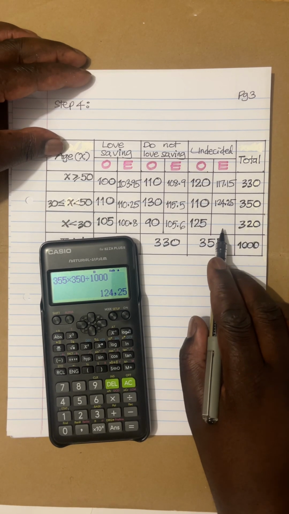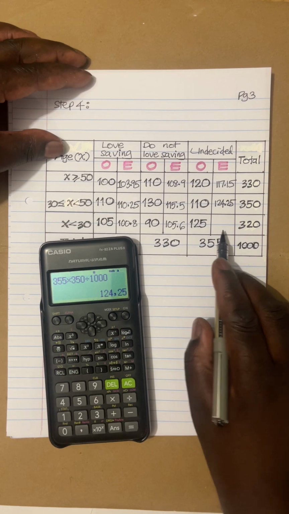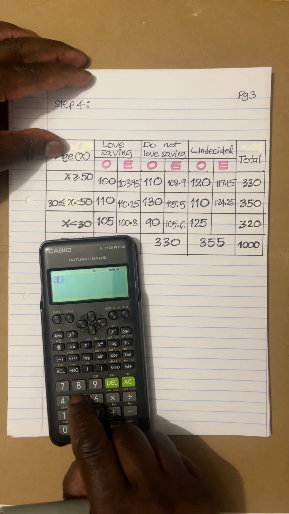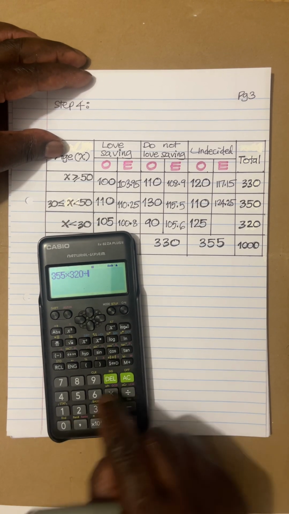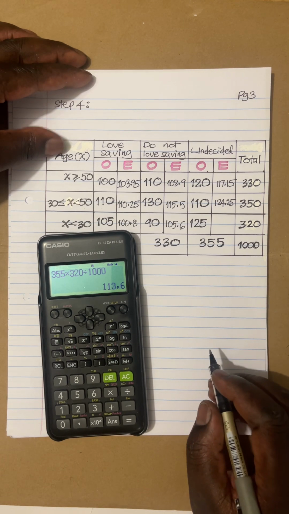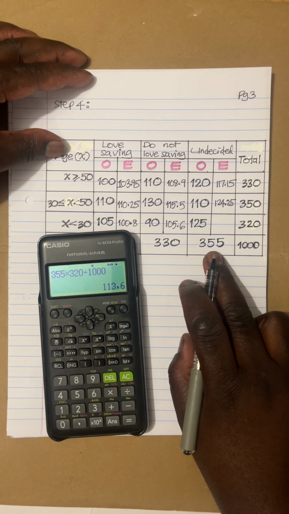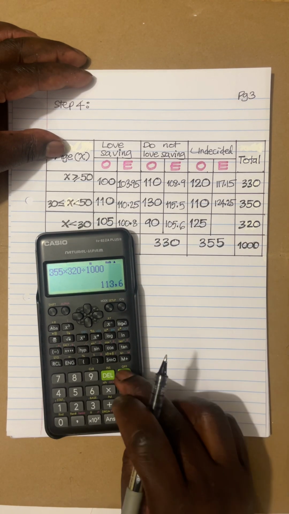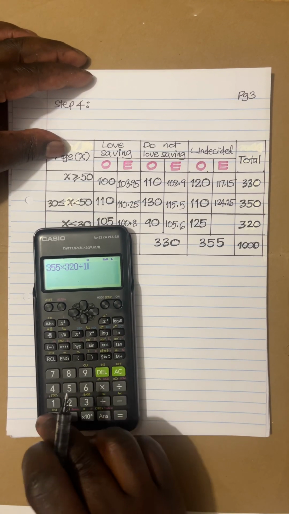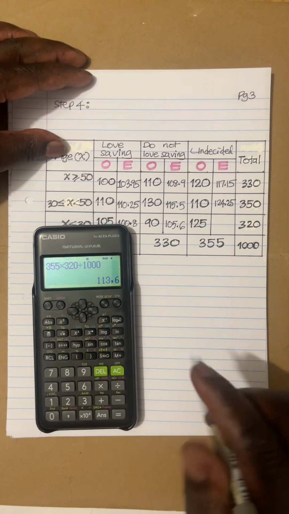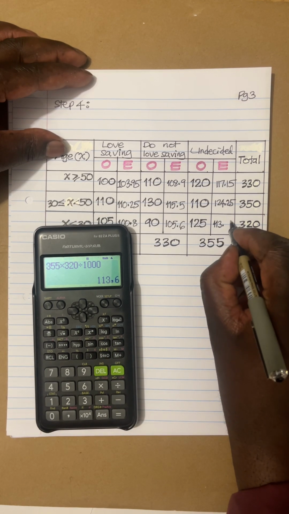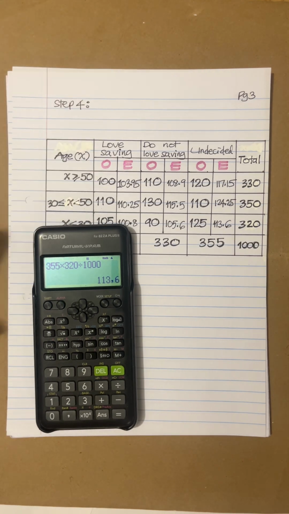Right. Finally, down here, we have to say 355 times 320 over 1000. My calculator says 113.6. Let me do this again. 355 times 320 divided by 1000. My calculator says 113.6. Those are the expected frequencies.